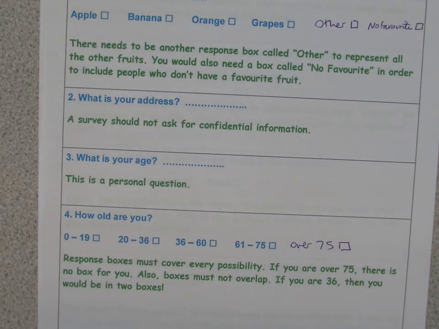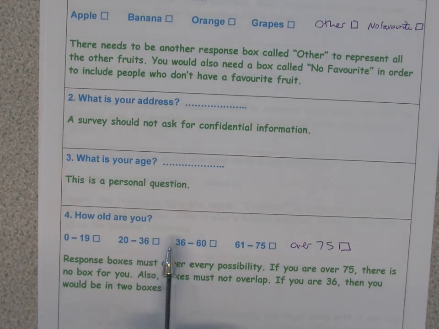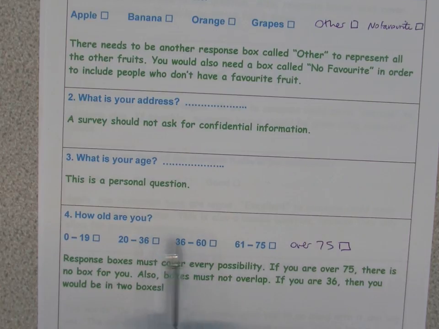Also, if you look closely, you've got to make sure that the boxes don't overlap, because if you look here, 36 is actually in both boxes. If you were exactly 36, you'd be wondering which box to tick, and you can't tick both boxes because that would look a little bit strange. So you need to make sure that the boxes, as it says here, must not overlap. Right, question 5.